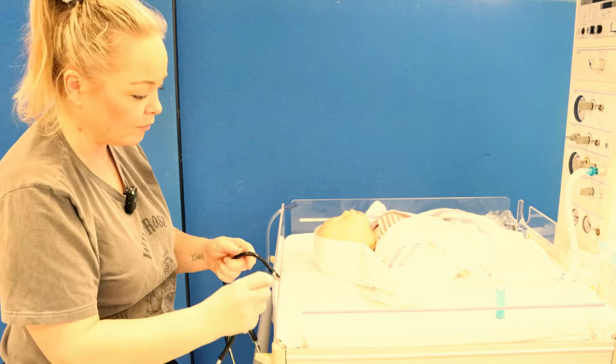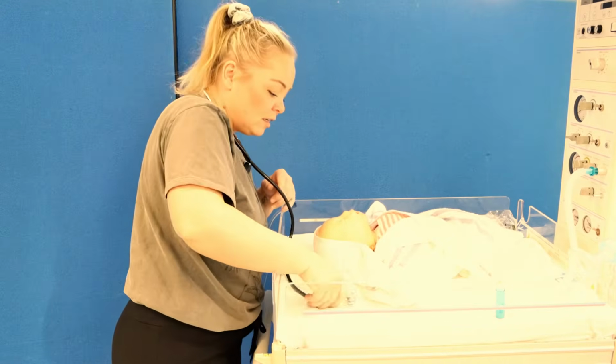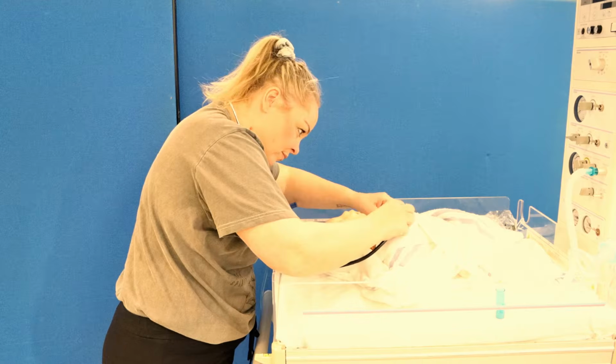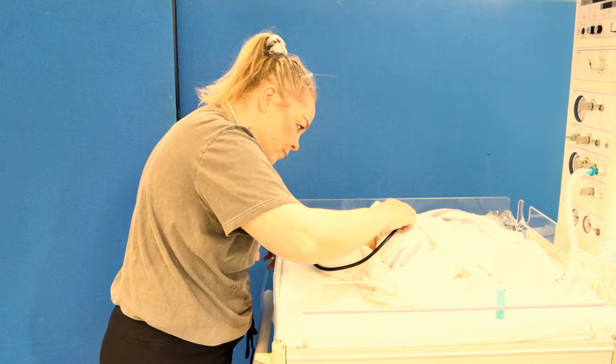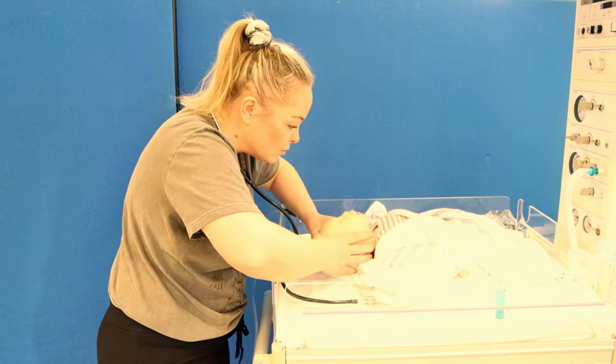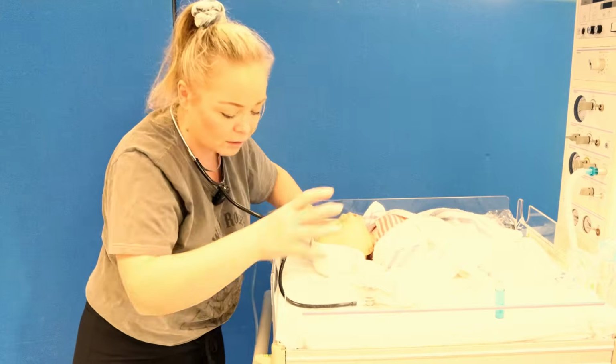They're blue and they're floppy. I can't see any respiratory effort. And as I'm listening, the heart rate is below 60. I'm going to reposition the head into a neutral position, and there's still no respiratory effort and nothing has changed.